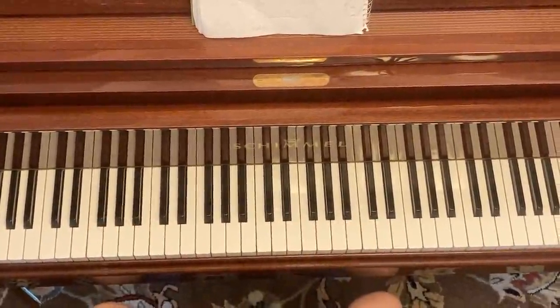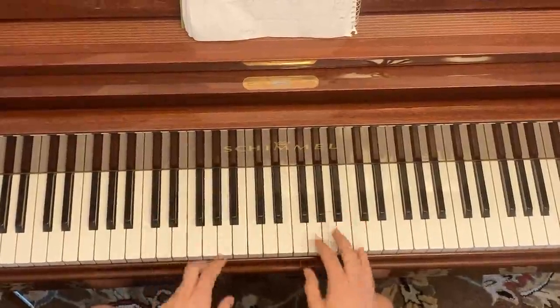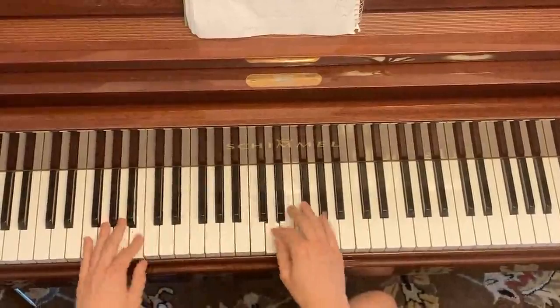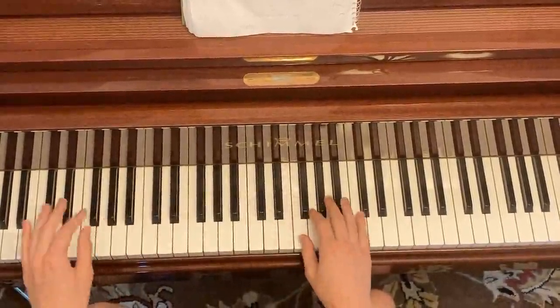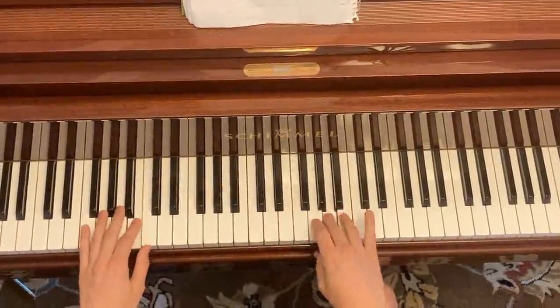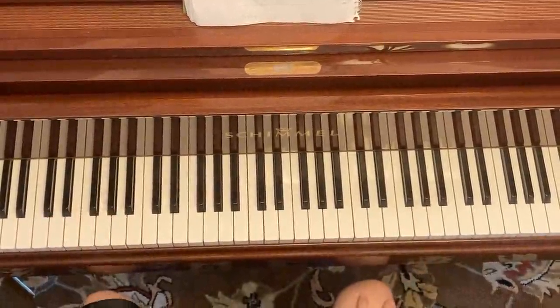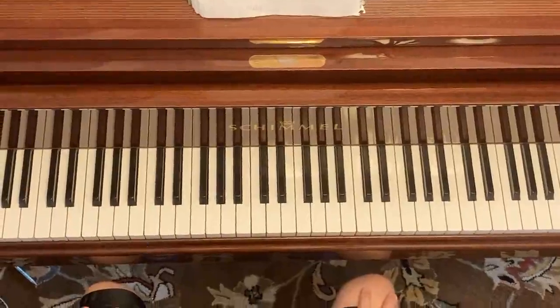Or you try it in seconds. In parallel motion or contrary motion. Some other pattern, some other rhythm.